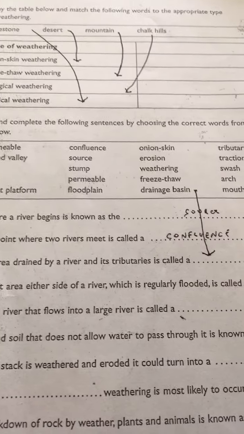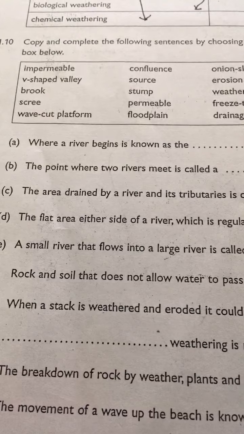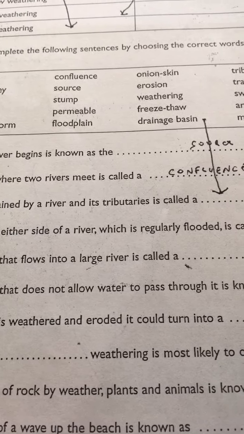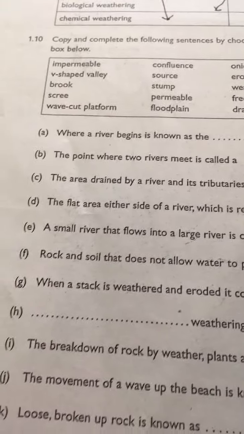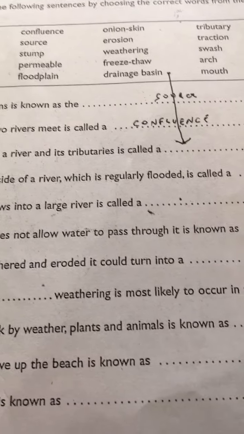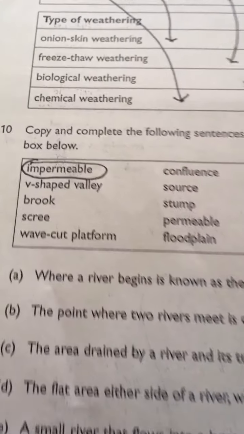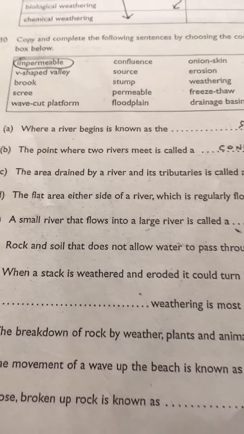The flat area either side of it is a floodplain. It's pretty obvious. A small river that flows to a large river is a tributary. Rock and soil that does not allow water through is impermeable. If it can't go through, it's impermeable. That's a tricky old word, that one. Impermeable is the answer to that one.